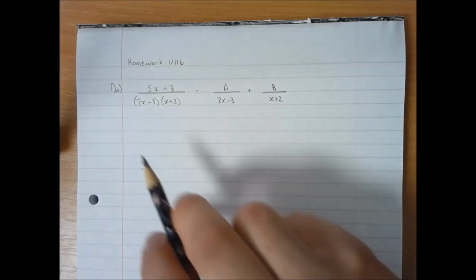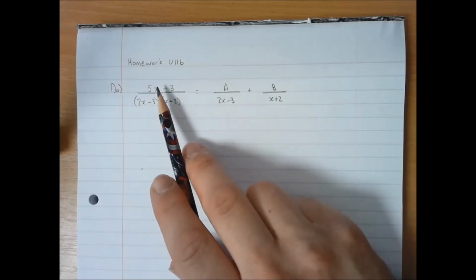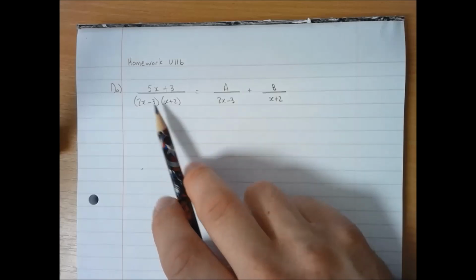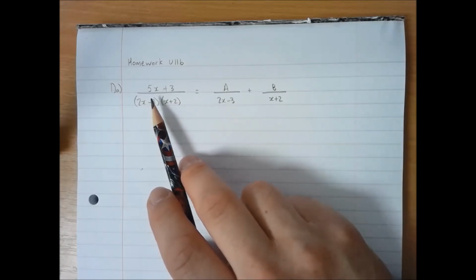I should also be checking whether this is a top-heavy fraction, which is where the highest power on the numerator is either equal to or greater than the highest power on the denominator were we to expand. I've got a linear term over a quadratic term, so this is not top-heavy. I don't need to do any division first.